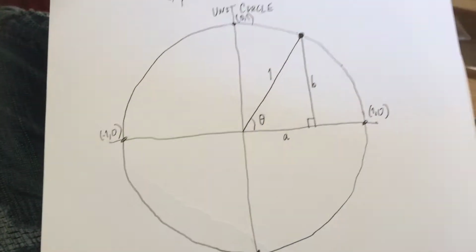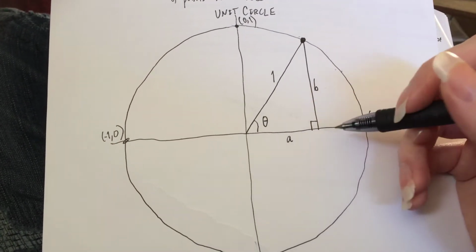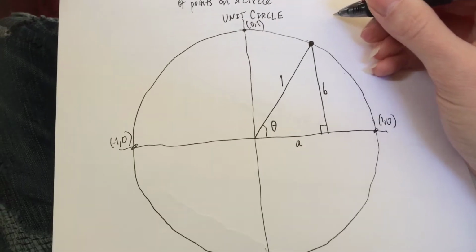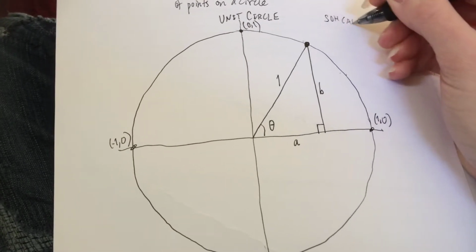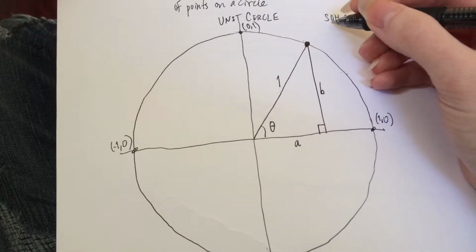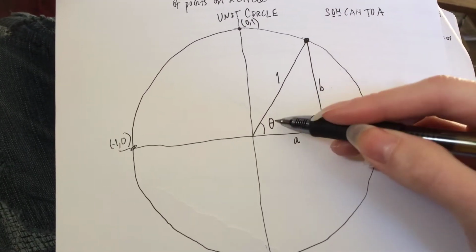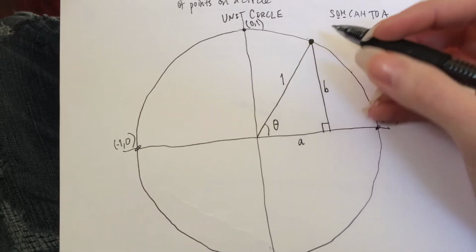And then if we want to evaluate sine and cosine of angle theta, which we would do using SOHCAHTOA, sine is opposite over hypotenuse. So opposite would be B, hypotenuse would be 1.